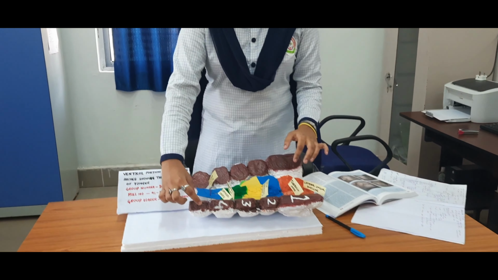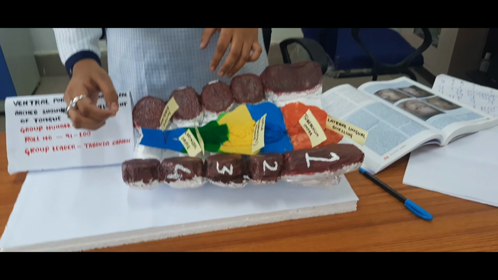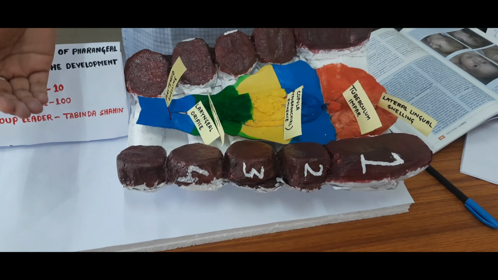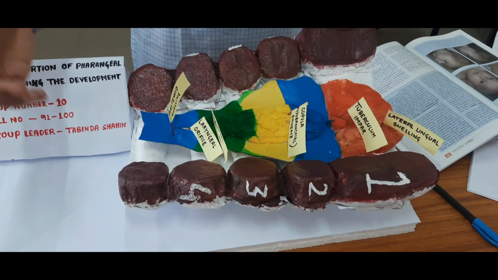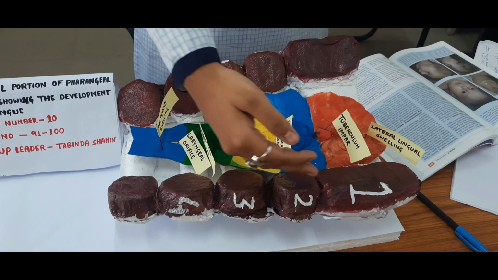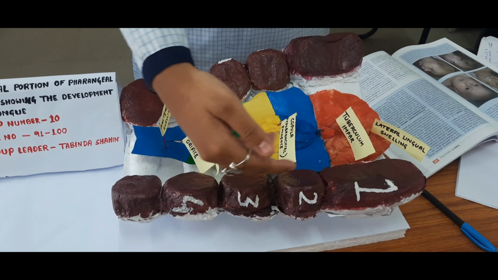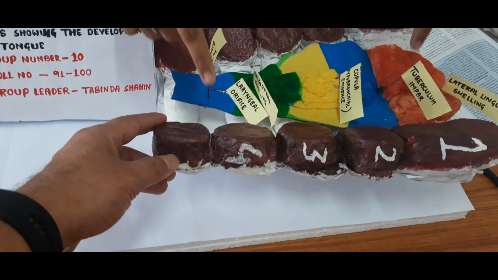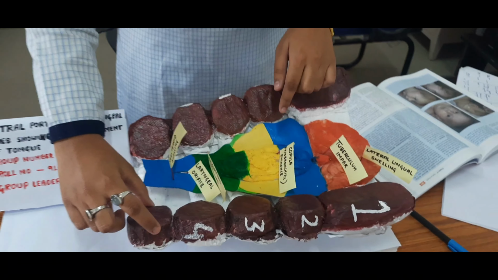Initially, there are 6 pharyngeal arches. These rounded structures represent our pharyngeal arches. Initially they are 6 in number. However, during the 4th week, the 5th pharyngeal arch degenerates, and the 1st, 2nd, 3rd, 4th and 6th pharyngeal arches remain. That means this one is the 6th pharyngeal arch.